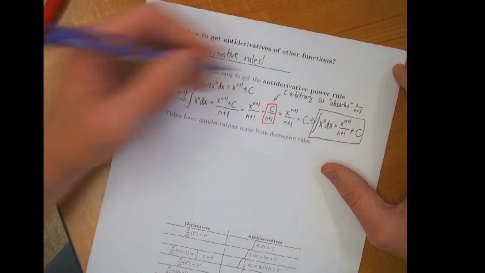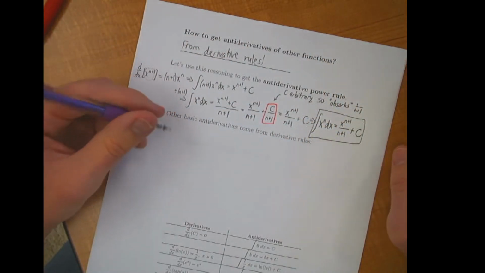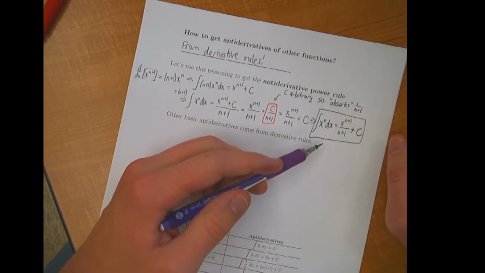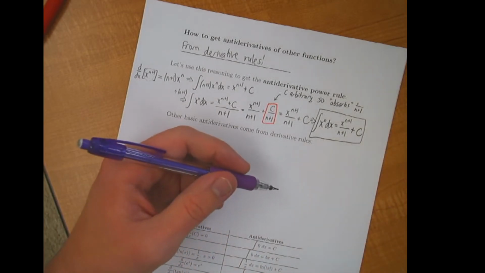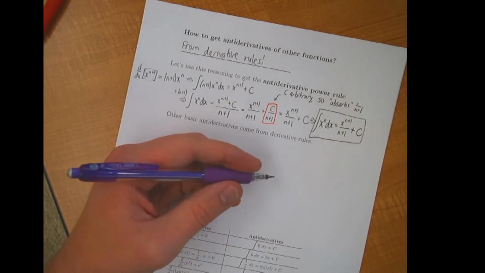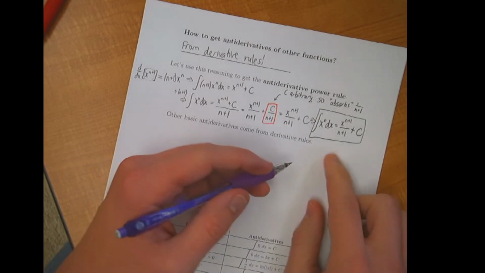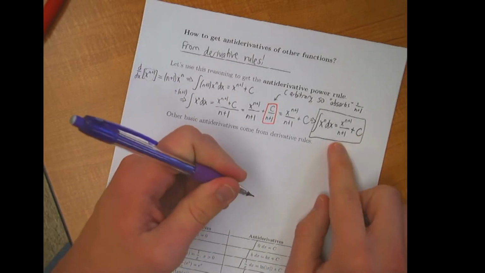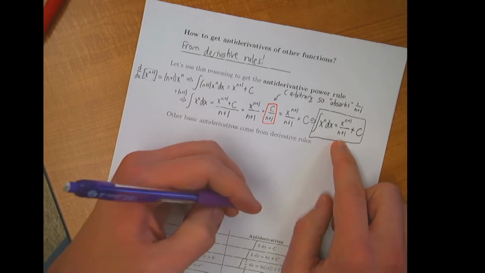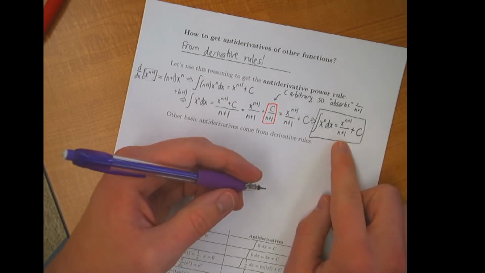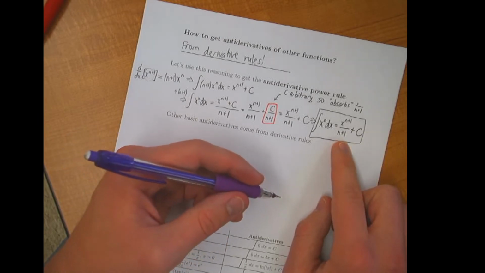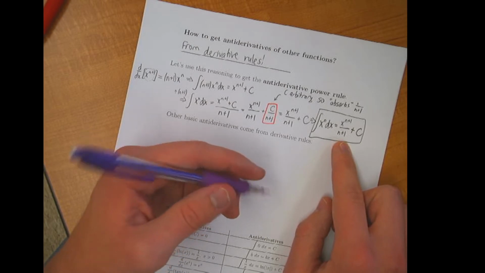Okay? Now one thing to keep in mind is that this antiderivative power rule holds for all n except for what? If we take a look at how the antiderivative power rule is established, this can hold for any n except for what value?